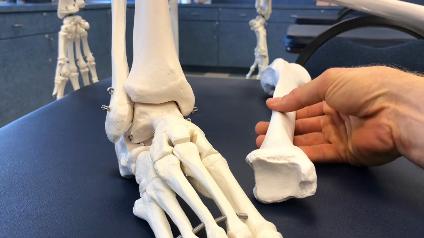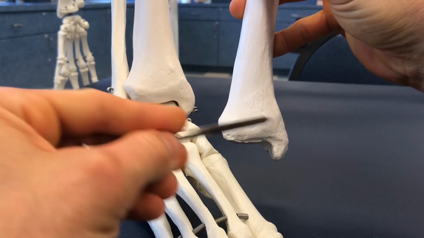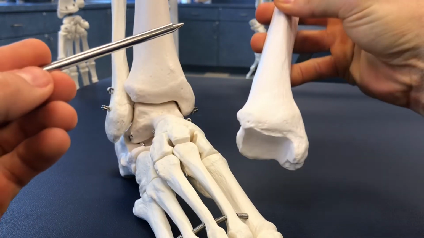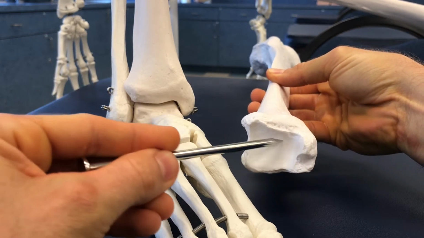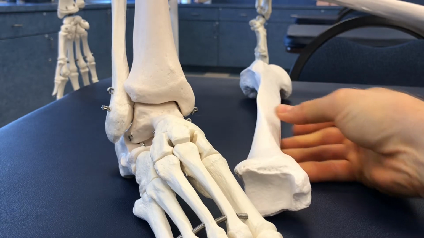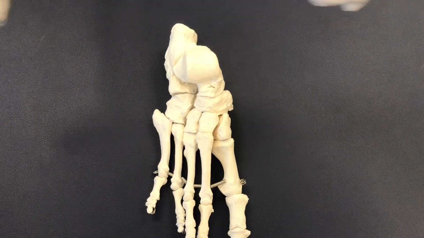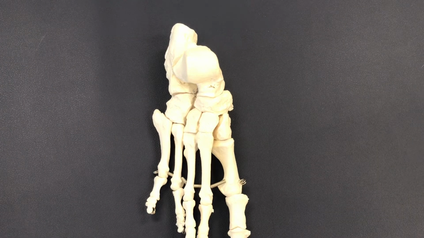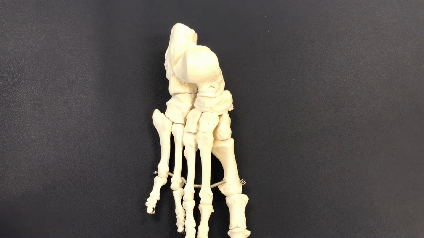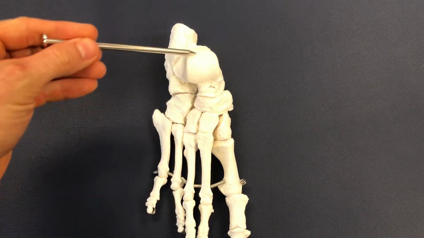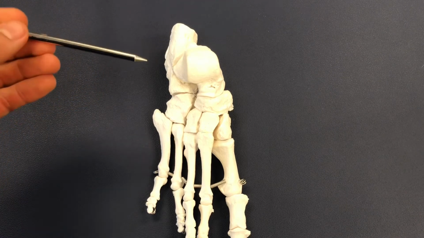Off to the side, we have a separate model showing the distal tibia here and medial malleolus here. And we can rotate that model to see the concave joint surface. Next, we will remove the tibia and the fibula to get a better view of the tarsal bones. This most superior bone we've already seen. This is the talus, sometimes pronounced talus.